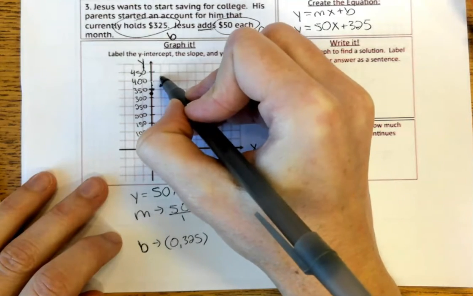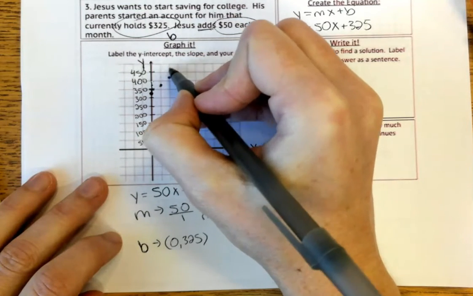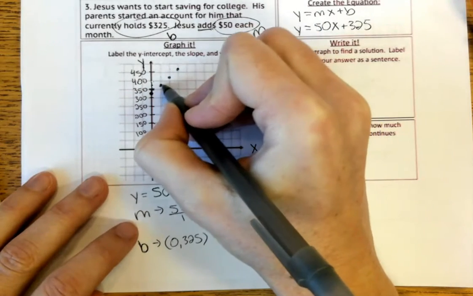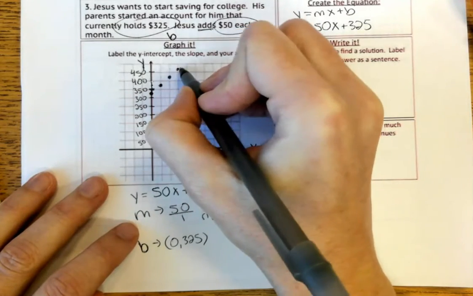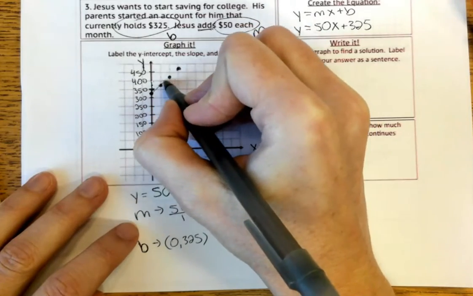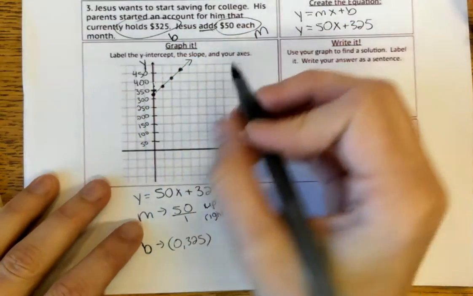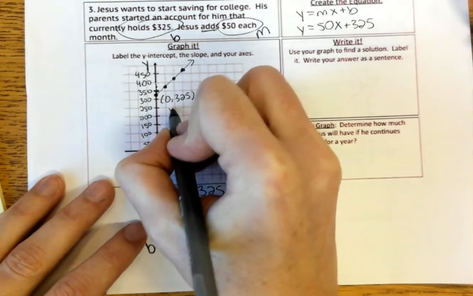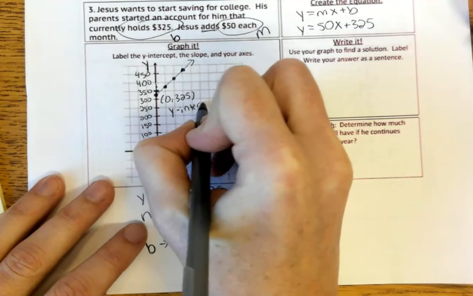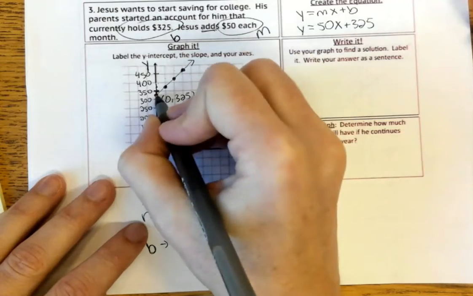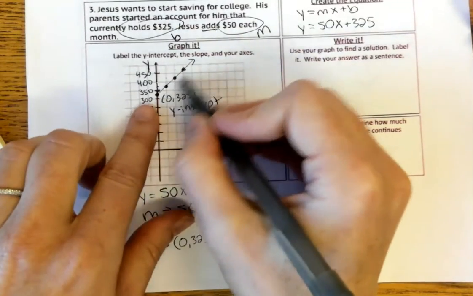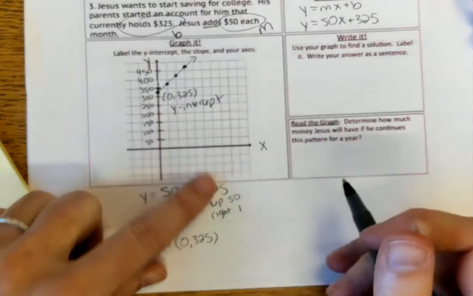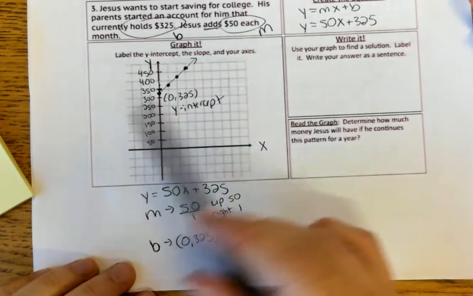So I end up jumping in the middle and right one. So here's my y-intercept of 0, 325, right here. And this is my slope. It's going up 50 and right 1. So this is my graph.